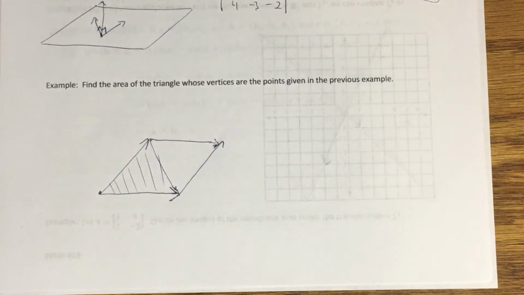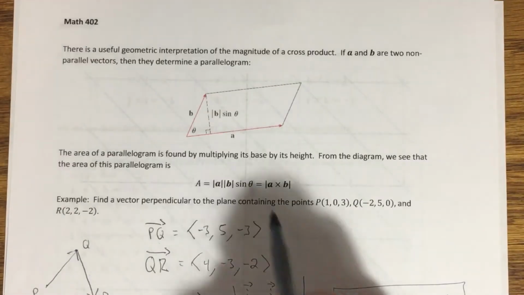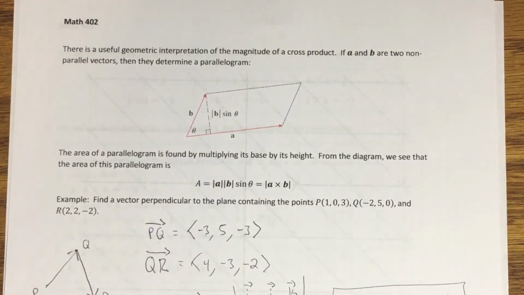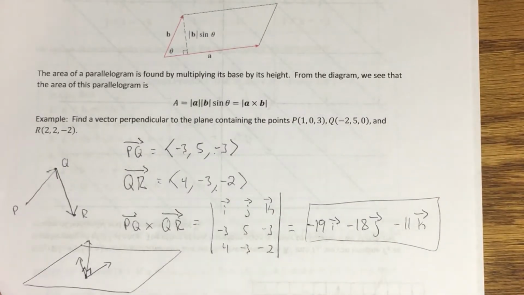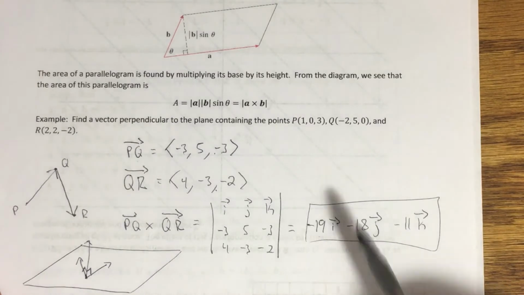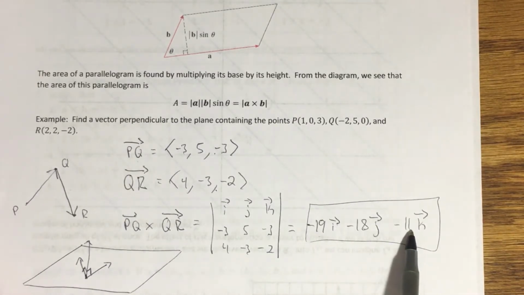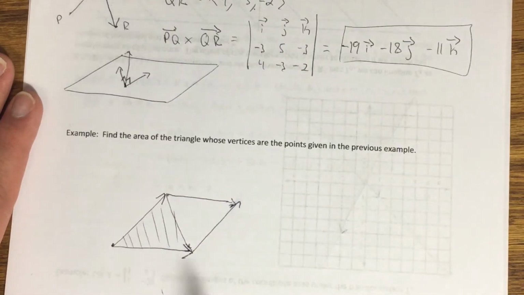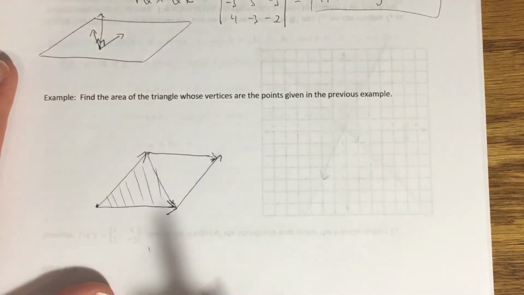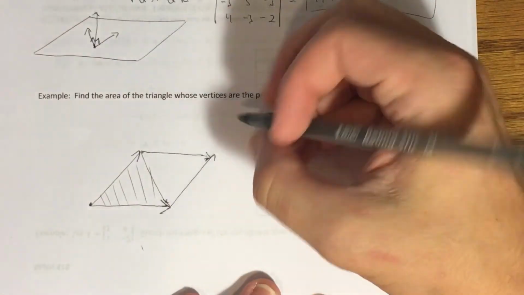And we found a formula for computing the area of a parallelogram up here. It's just the magnitude of that cross product. So I'm lucky here because I'm using vectors that I've already computed over here. I've already found the cross product of these guys. That means all that I need to do is find the magnitude of this vector and then cut it in half, because this triangle is half the parallelogram that I would be finding.